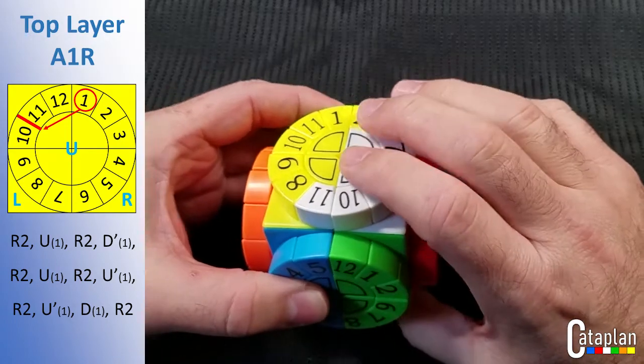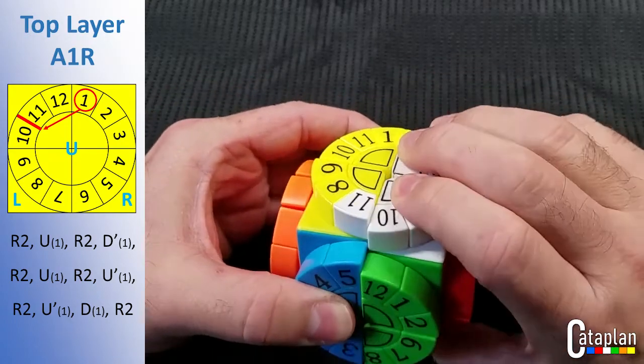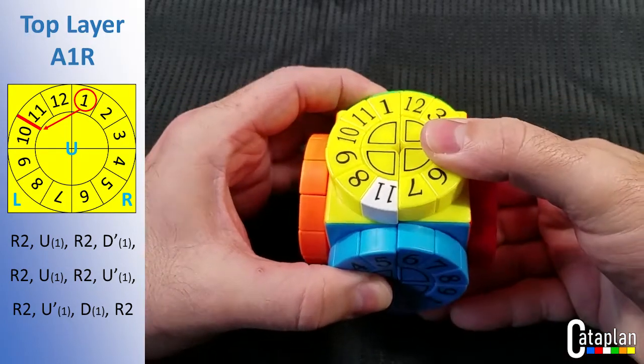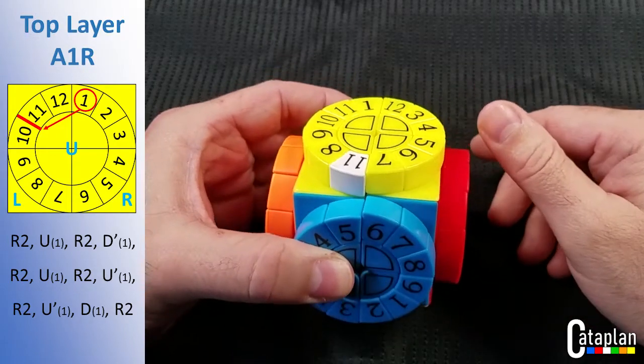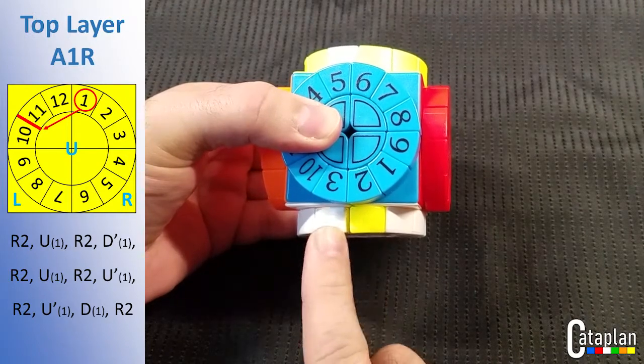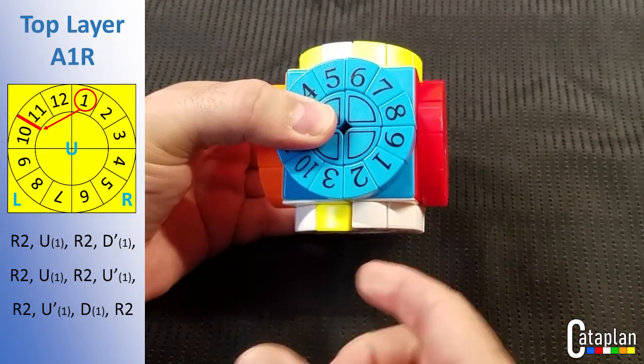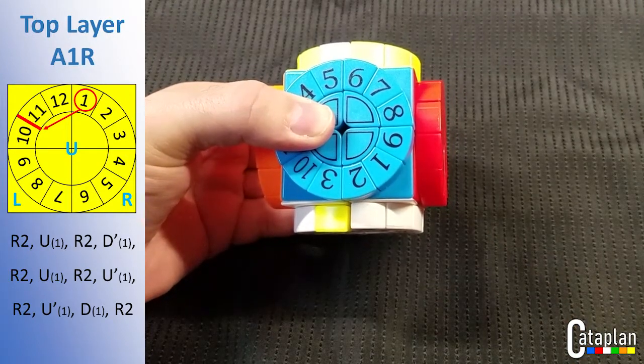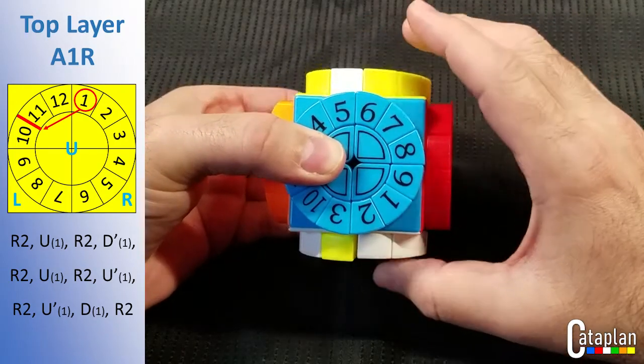Then the next one is R2 and D prime 1. Look down, and the way I see it is the right side, so I just move it to the left side, the other way, and that's a quick way to do it.